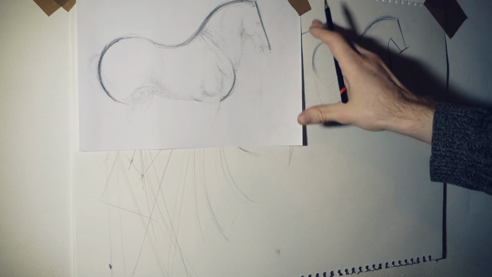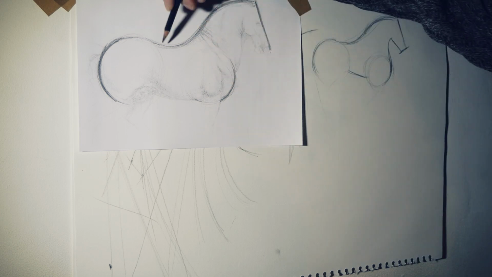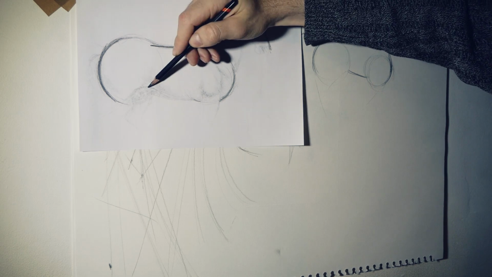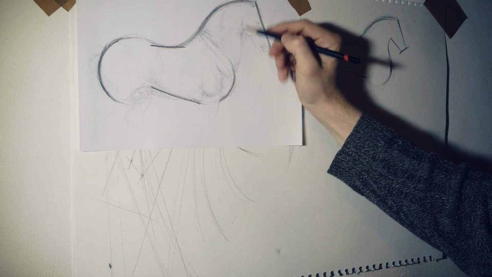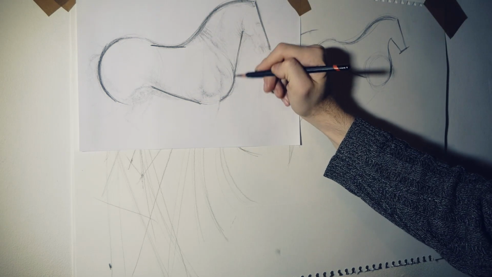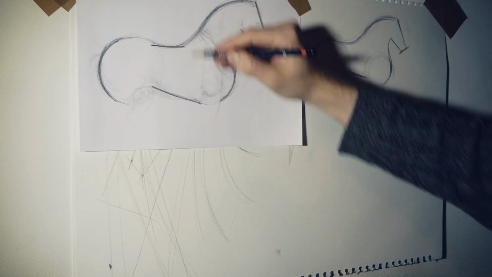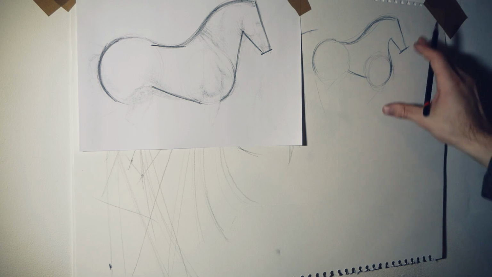So there are different ways that I could break down the horse. I could have made this into more of a straight line. I could have made this into a straight line rather than a curve. I could make this into a straight line. And suddenly it starts to become a more linear image, perhaps a bit less fluid than this one here.